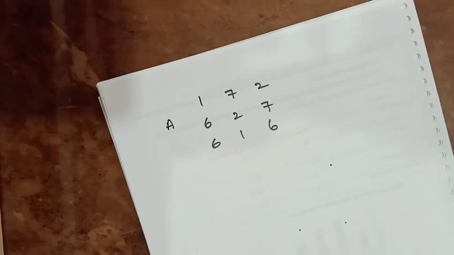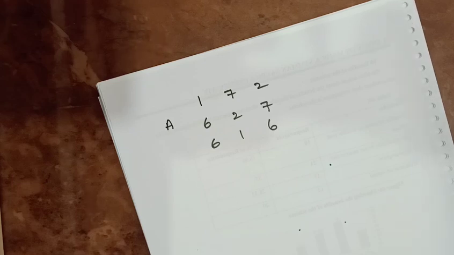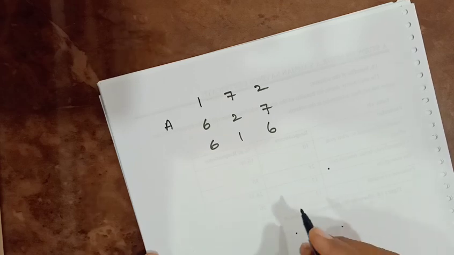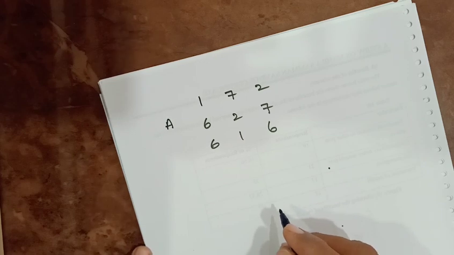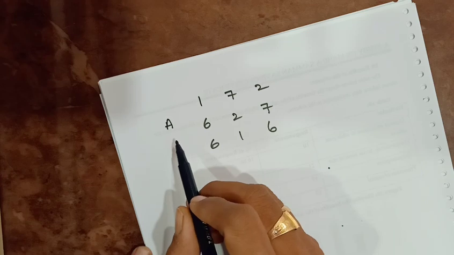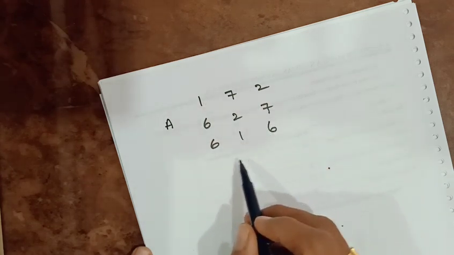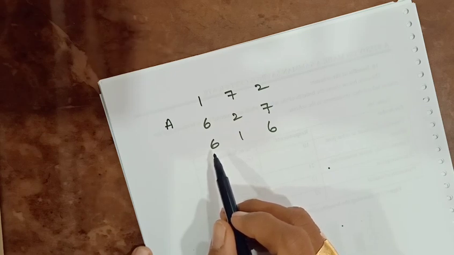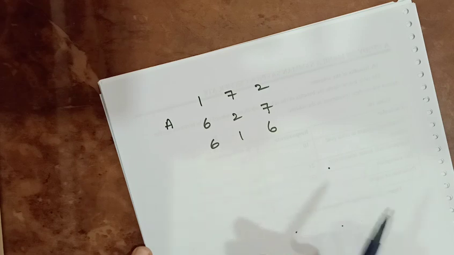Today I will discuss a problem from game theory using the dominance property. So the given problem with the outcomes, using the dominance property we have to solve this particular game.